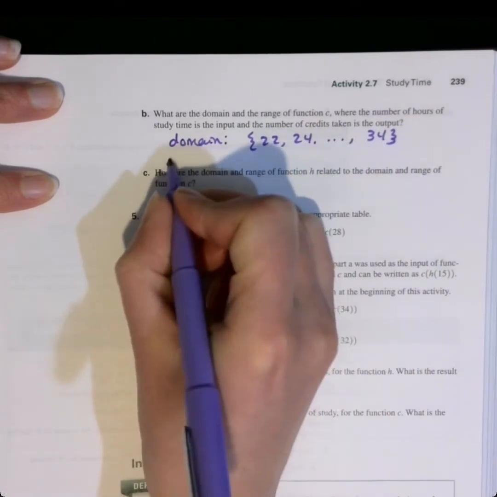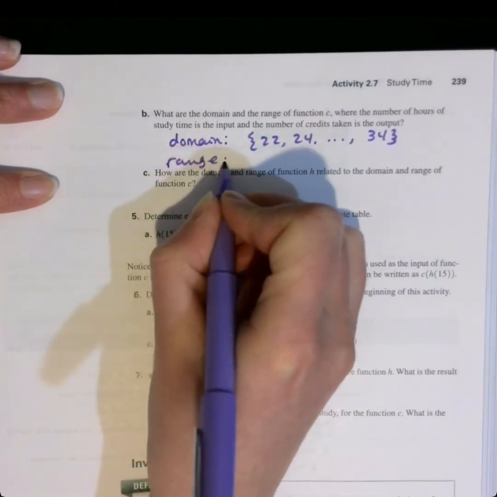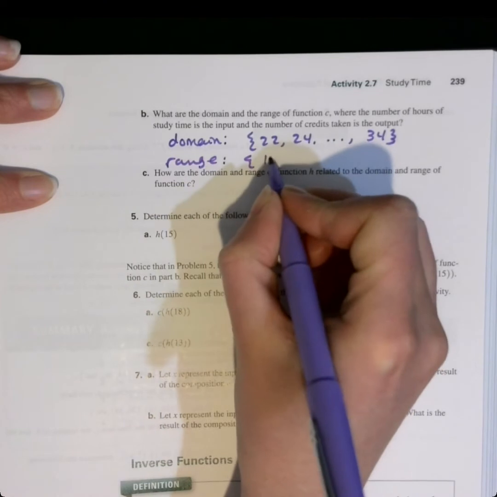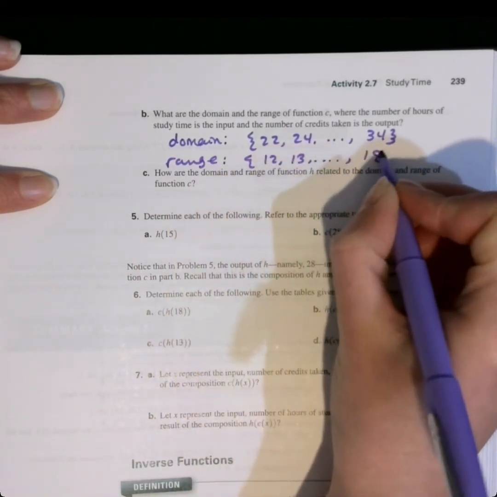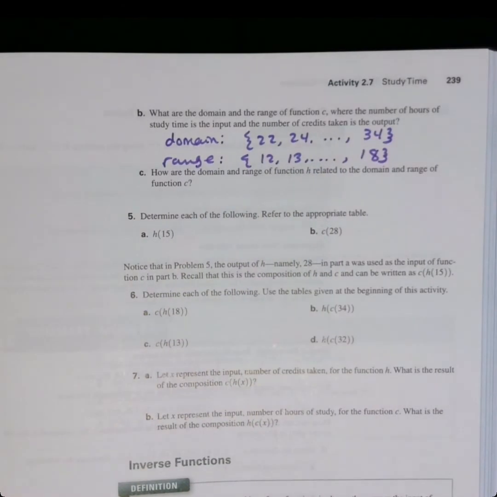And the range for the C function is going to be the number of credits. It's going to be 12, 13, 14, etc. up through 18. We're listing them discretely because you can't take half a credit, so it's going to be whole numbers only.